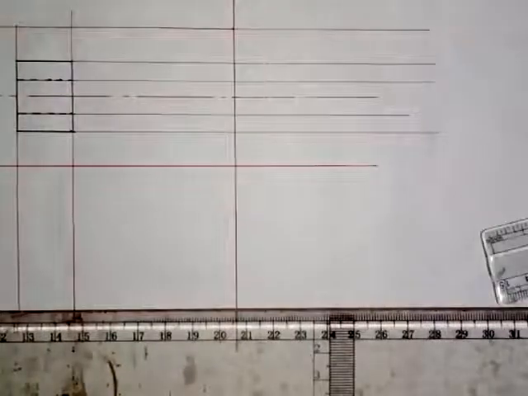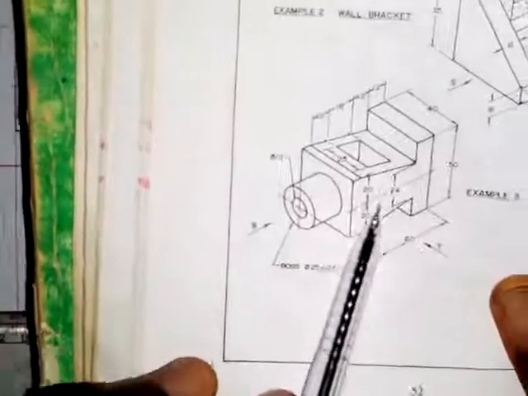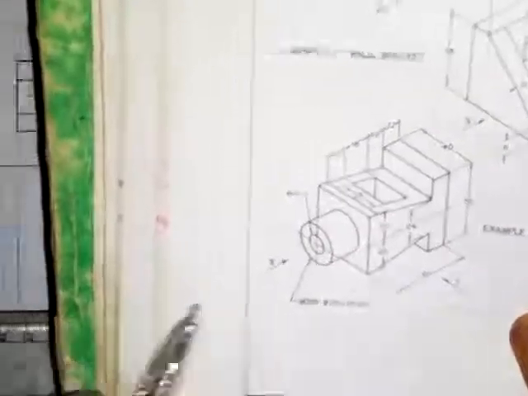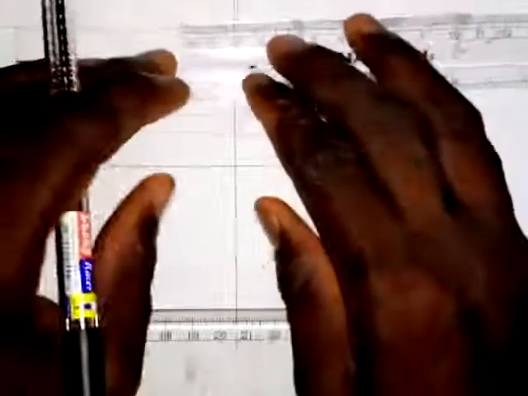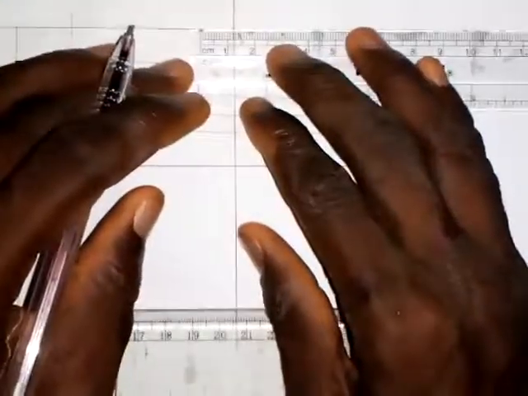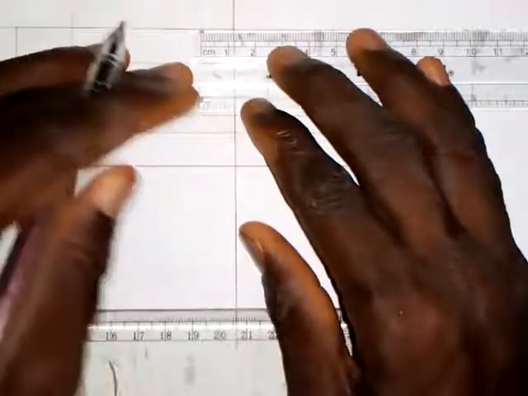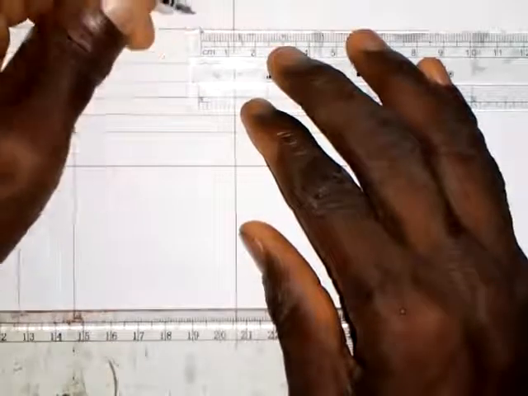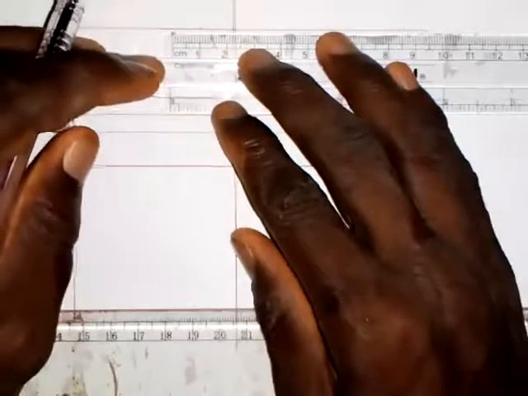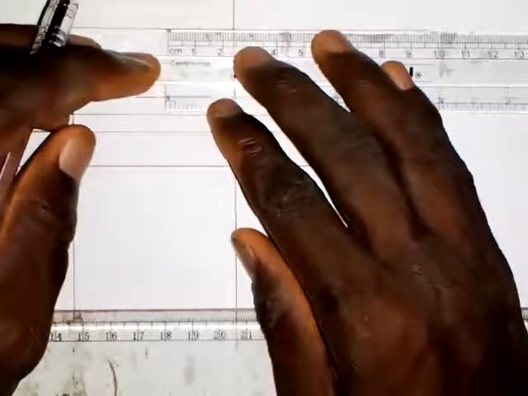Okay, so the next thing I'm going to do is bring out this shape here. So I will take a measurement. Coming up here, I take a measurement of 12 millimeters, then followed by another 12 millimeters. I want to take it one by one.